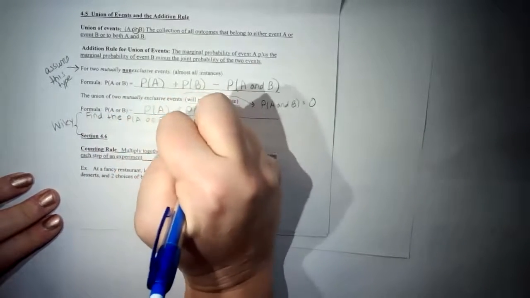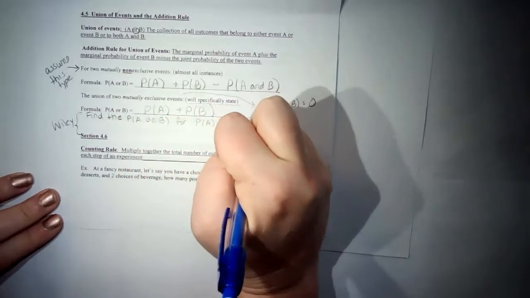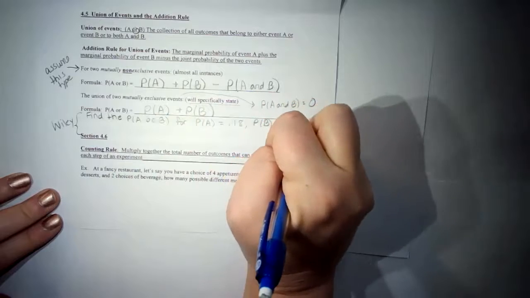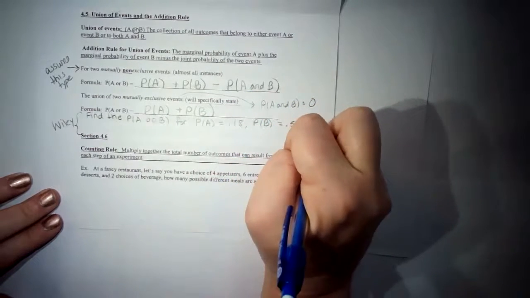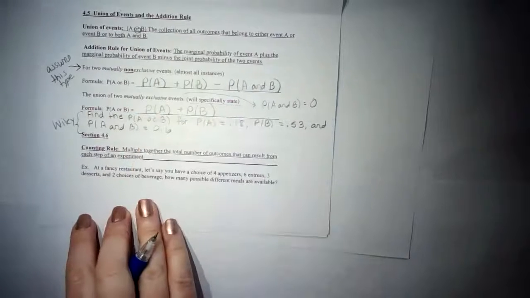and then it gives you that the probability of event A is 0.18, the probability of event B is 0.53, and the probability of event A and B occurring together is 0.6.